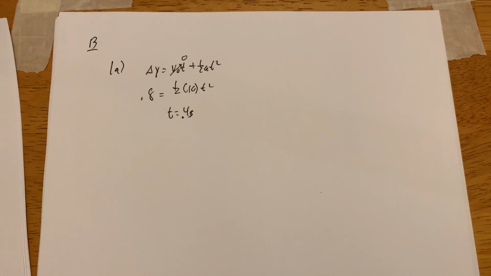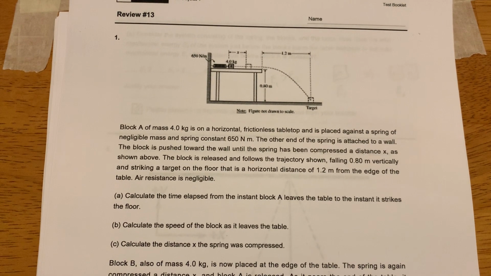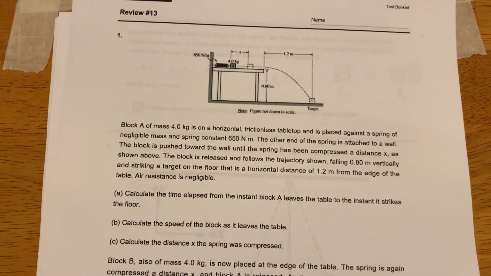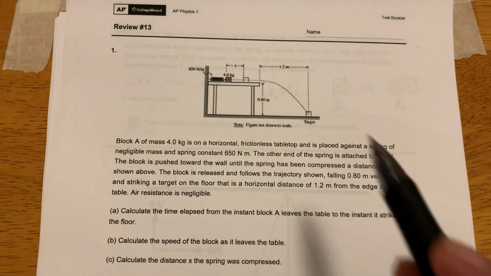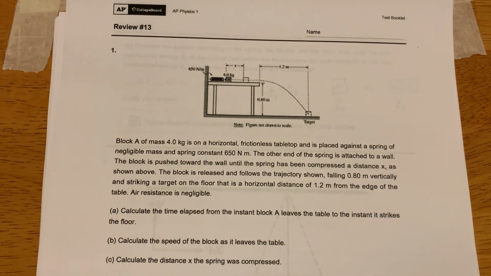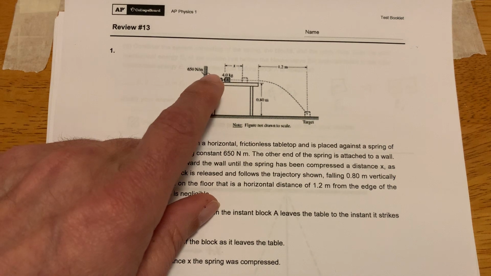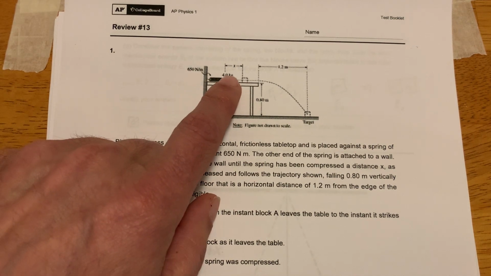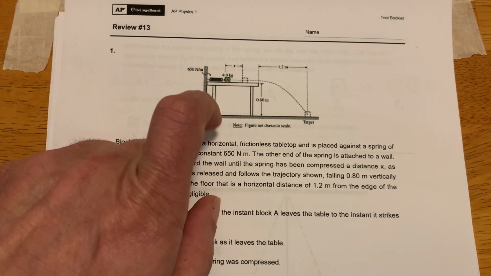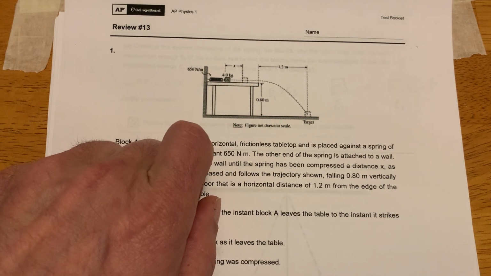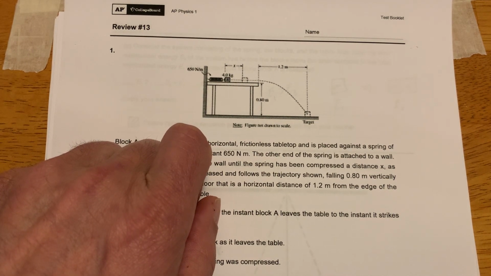All right, next one. Calculate the speed of the block as it leaves the table. And just to give you a quick heads up, when I first did this, I said this one's going to be easy. I got a spring compressed some distance, U equals 1/2 kx squared, and then I said, well, wait a second, I don't have k. Sorry, I don't have x, right? So it looks like I gotta approach this in a different way.